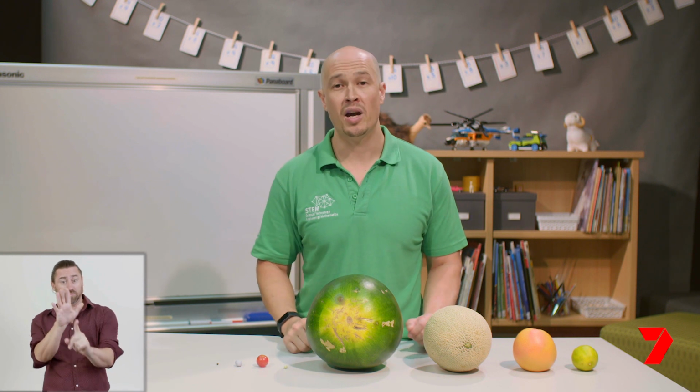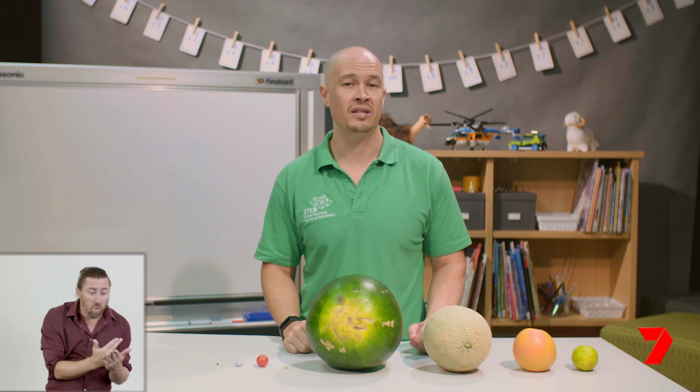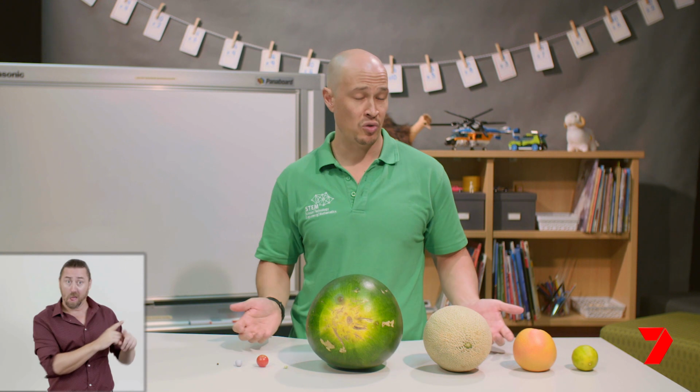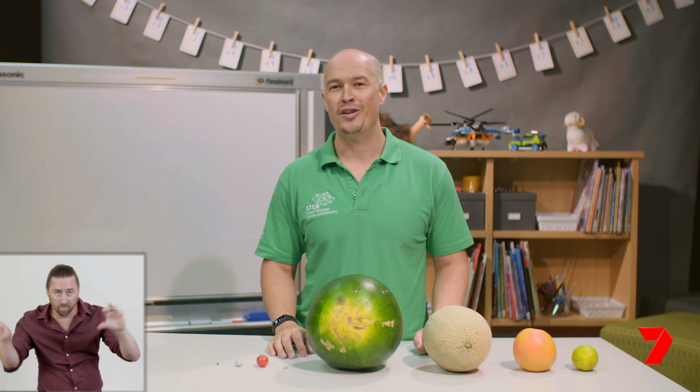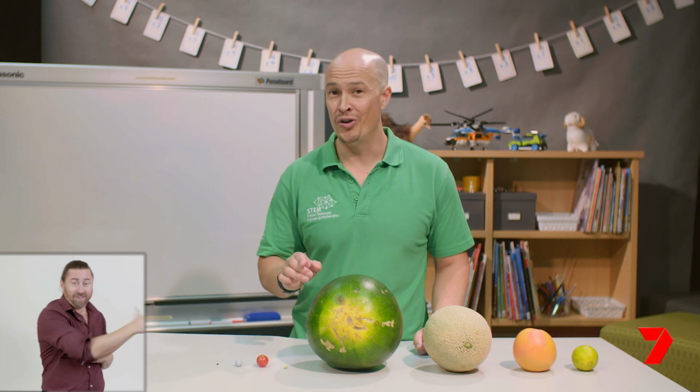This afternoon you might like to create your own scale model of the planets. This could be a drawing or a physical model like this. To create your model, you could use everyday things found at home. Try to remember the order of the planets.